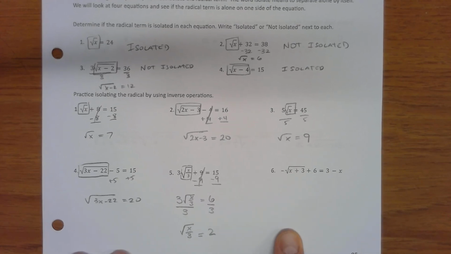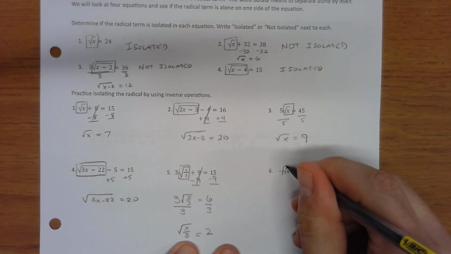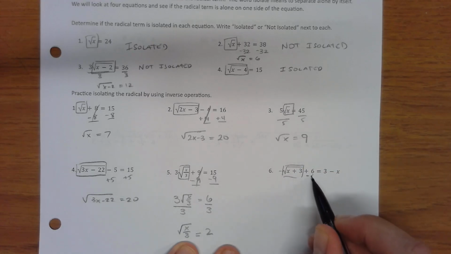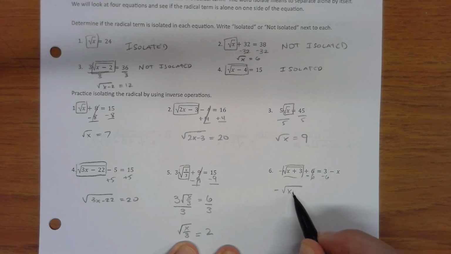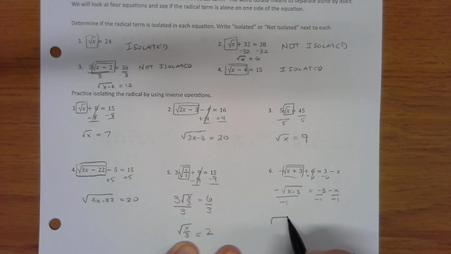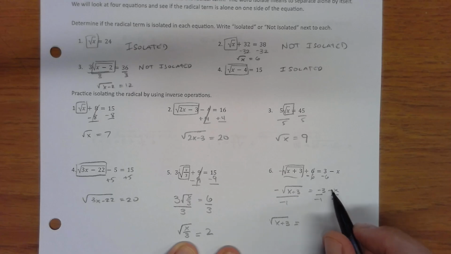Moving on to the last exercise. Here's your square root. We're going to first undo the addition with subtraction. We're going to subtract like terms. The opposite of the square root of x plus 3 equals negative 3 minus x. The last step we're going to do is divide everything by -1, each term separately. Everything negative is going to turn positive. The square root of x plus 3 is equal to, you could write 3 plus x, but I'd rather write it as x plus 3.